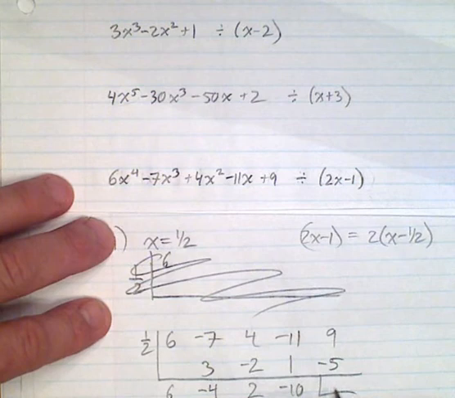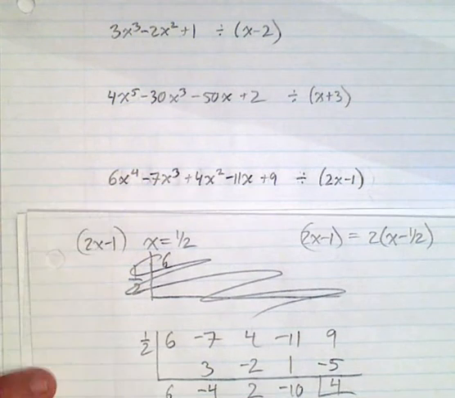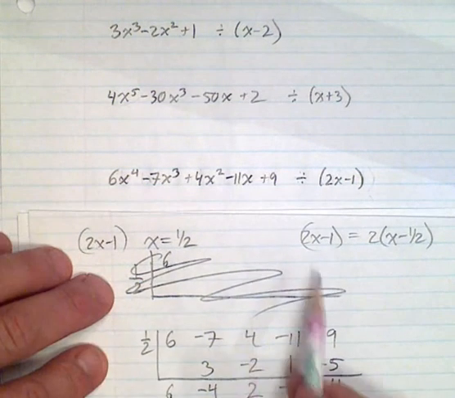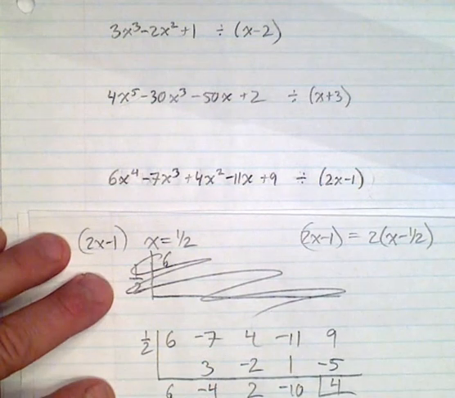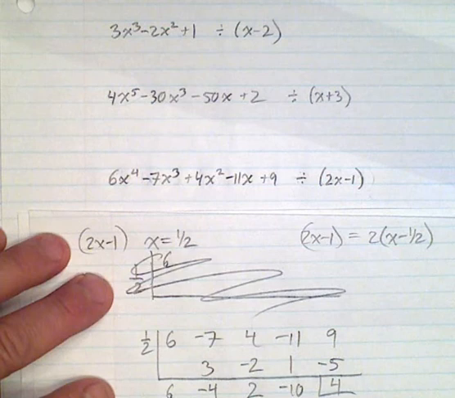Add them up, you get 4. So you got a remainder of 4. Now, 6x, well, we had a quartic divided by an x. 6x cubed minus 4x squared plus 2x minus 10.